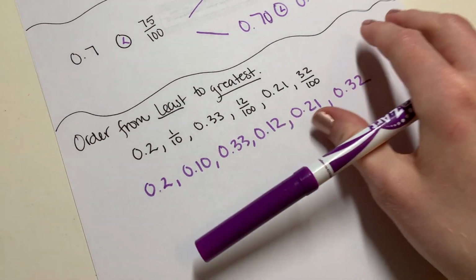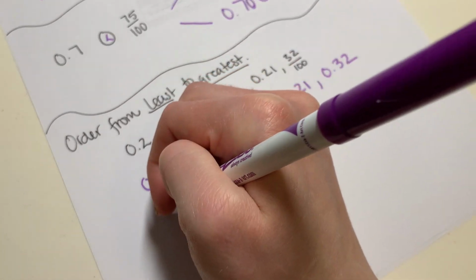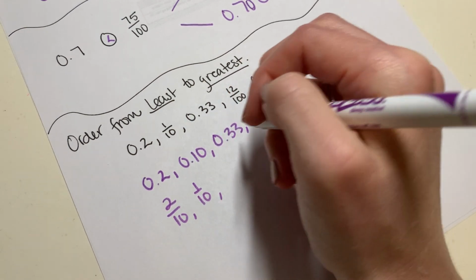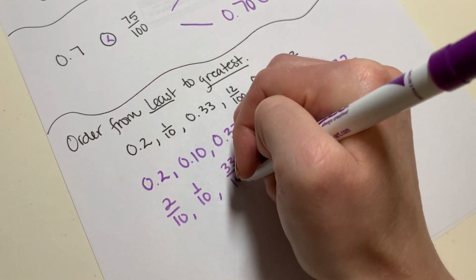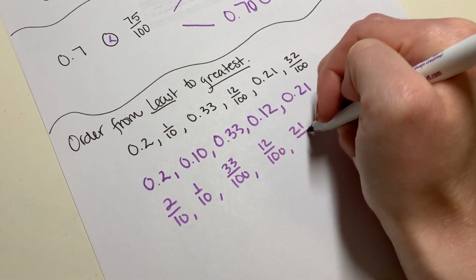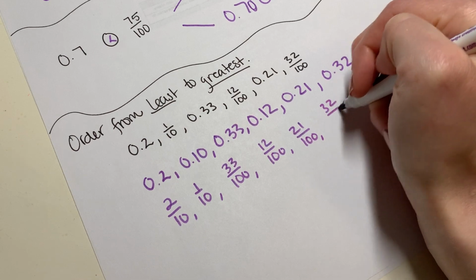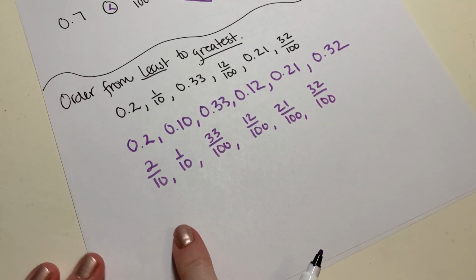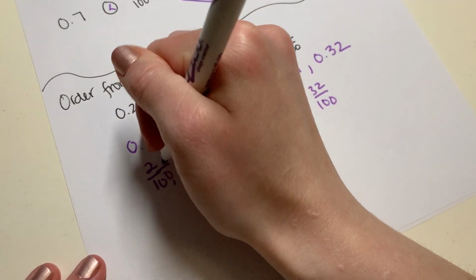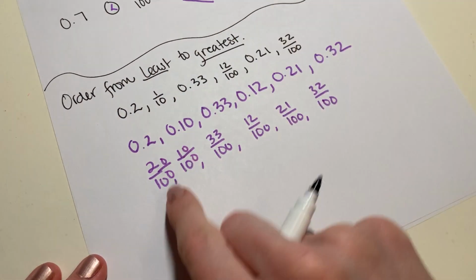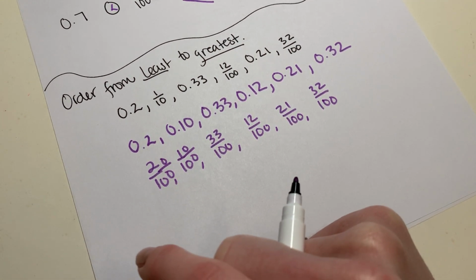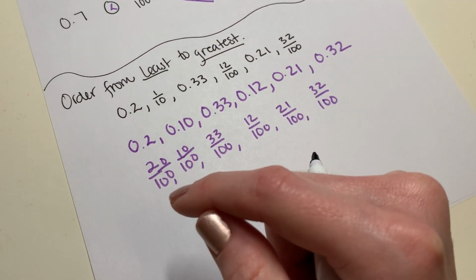But if you would have preferred fractions, you would have 2 tenths, 1 tenth, 33 hundredths, 12 hundredths, 21 hundredths, and 32 hundredths. So if you would change to fractions, you would see that you have 2 tenths here, but you can easily change this into hundredths just by tacking on those zeros, because 20 hundredths is equivalent to 2 tenths and 10 hundredths is equivalent to 1 tenth.